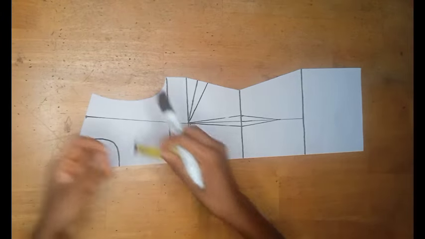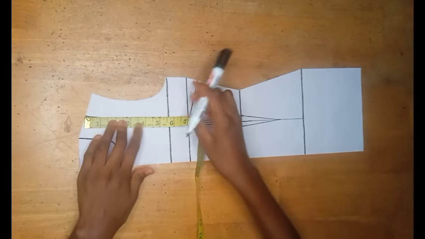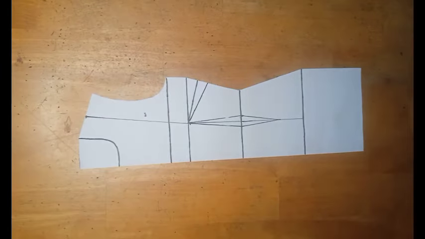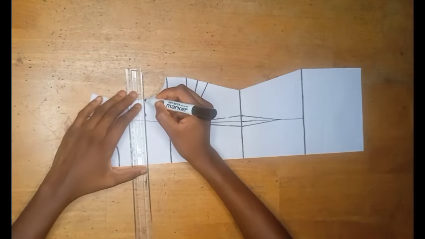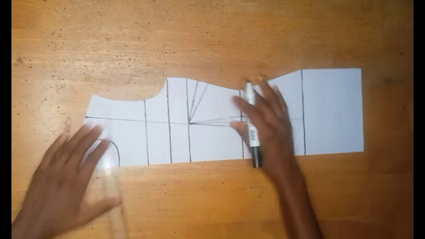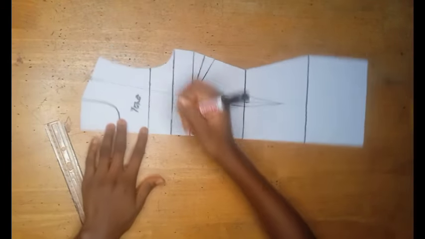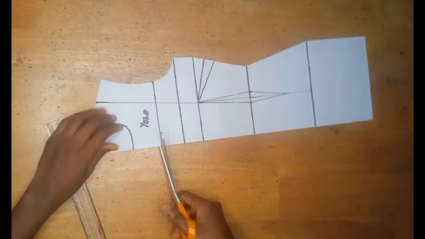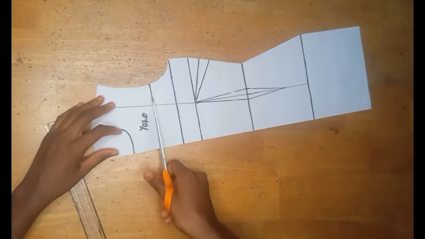The next thing we're going to do is to mark the length of our yoke. We need a yoke for this dress design, and so this is the point I'm going to mark. My own measurement and yours mustn't be the same, so do whatever you feel suits the yoke for your dress. And then you square a line across, like so. And this part I'm going to be labeling yoke. Now the next thing I'm going to do is to cut out that yoke on that line.